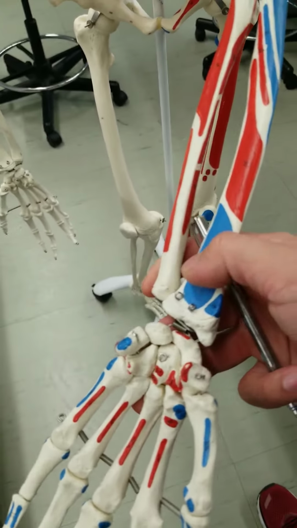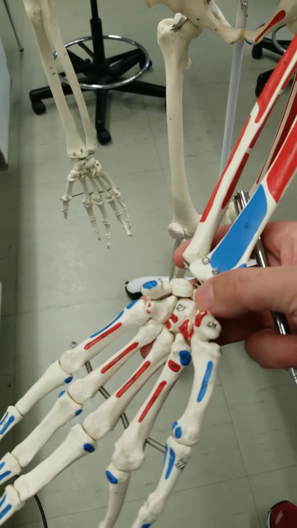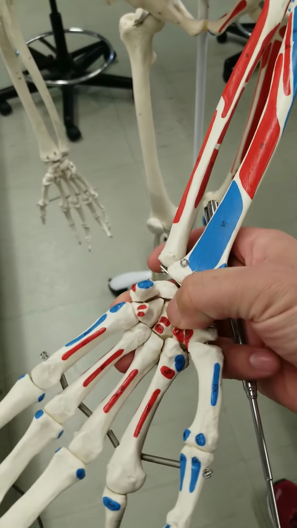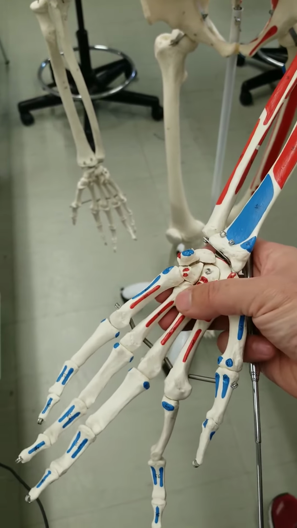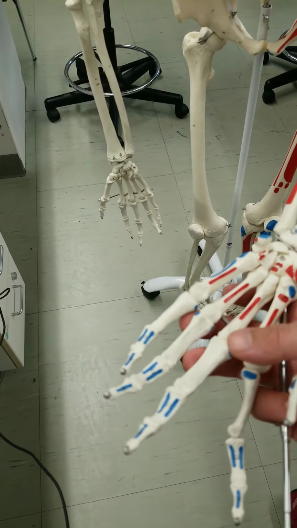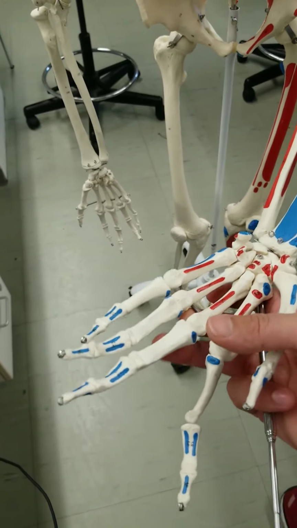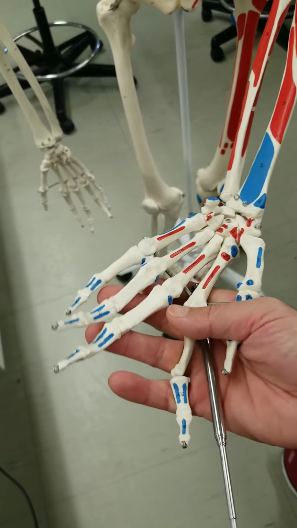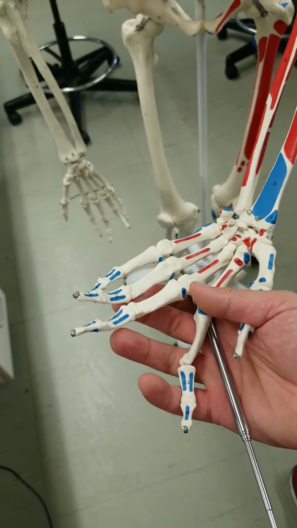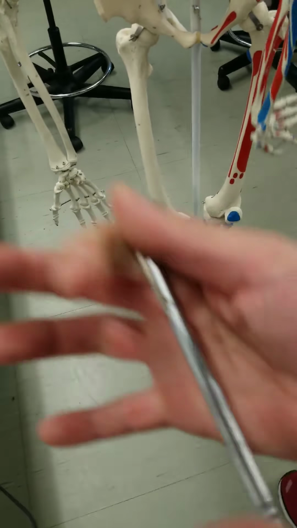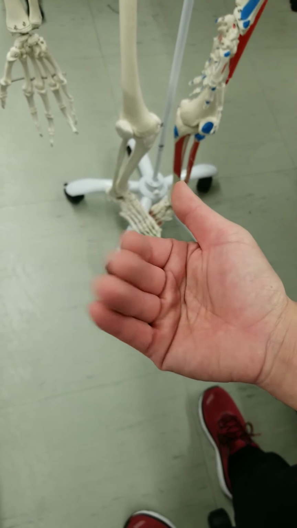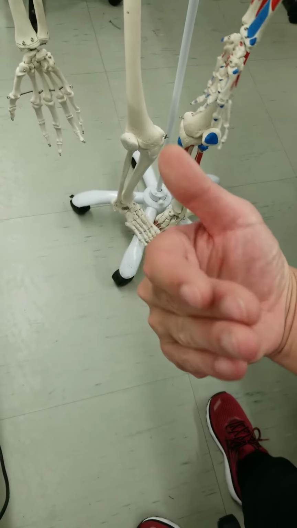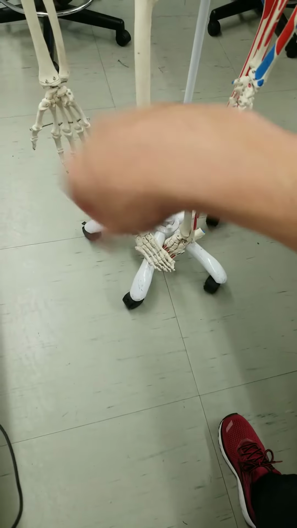Between the radius and the proximal carpal bones, that's radiocarpal. Between the carpal bones, those are intercarpal. Between the carpal bones and metacarpals, that's carpometacarpal. Between the metacarpals and the phalanges, that's metacarpophalangeal. And between the different segments of the phalanges, those are interphalangeal. So any movement of your hand where you can go like that, this is interphalangeal, metacarpophalangeal, carpometacarpal, intercarpal, and radiocarpal.